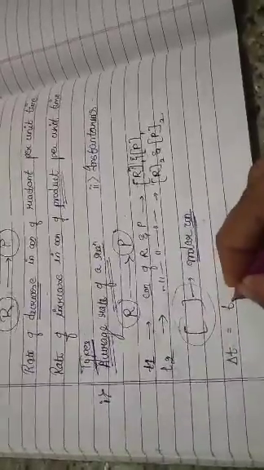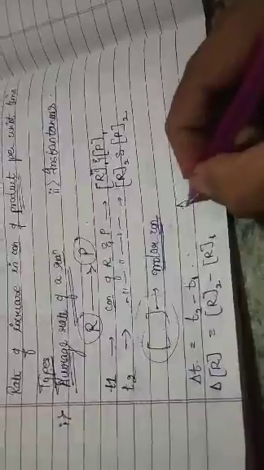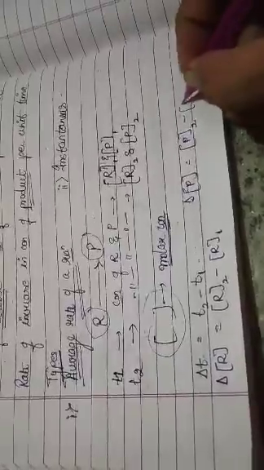Now coming back to the average rate of a reaction, let me take delta T as T2 minus T1. Of course, delta R is the concentration R2 minus the concentration R1. Similarly, delta P is the concentration P2 minus the concentration P1.